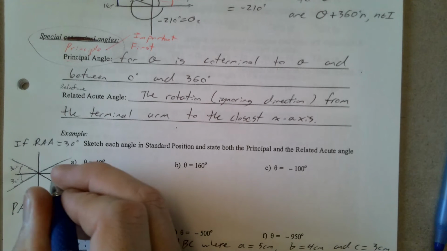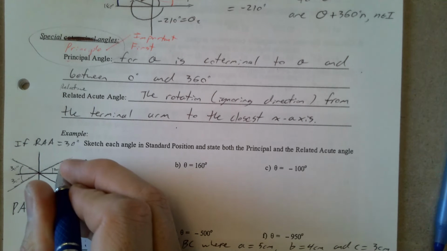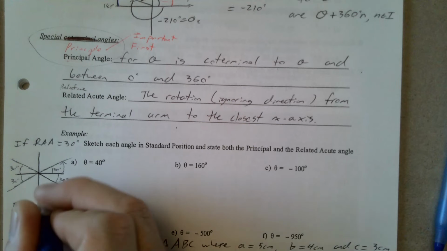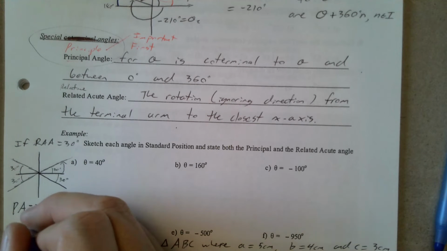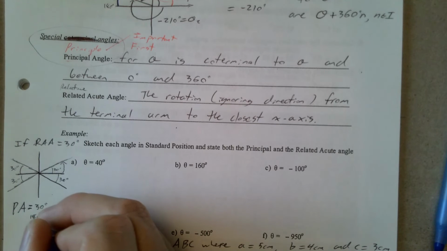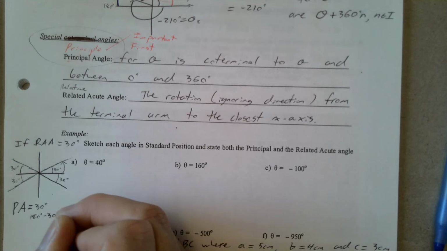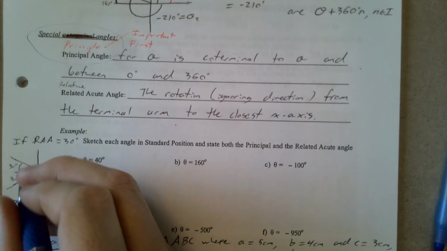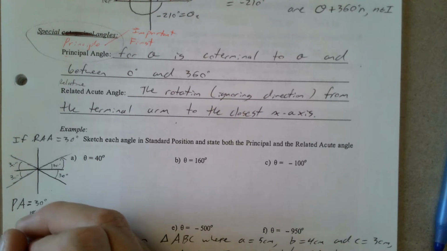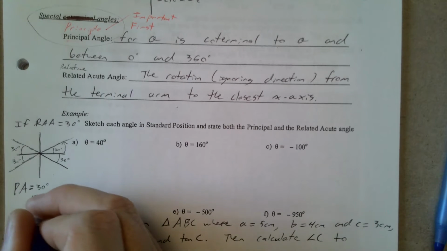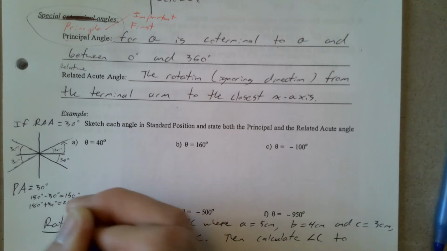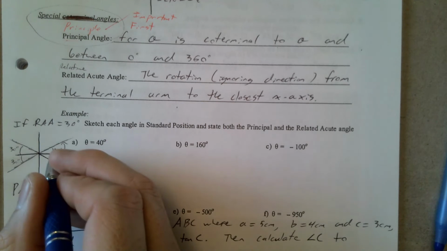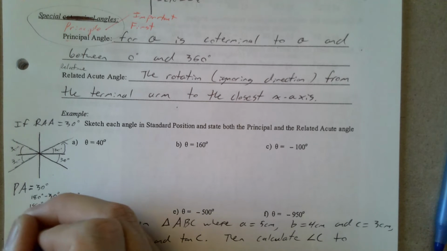One of them could be 30 degrees. The other would be 180 degrees minus 30 degrees, 150 degrees. The other might be 30 degrees past 180 degrees. 180 degrees plus 30 degrees is 210 degrees. And the last one is 30 degrees short of 360 degrees.